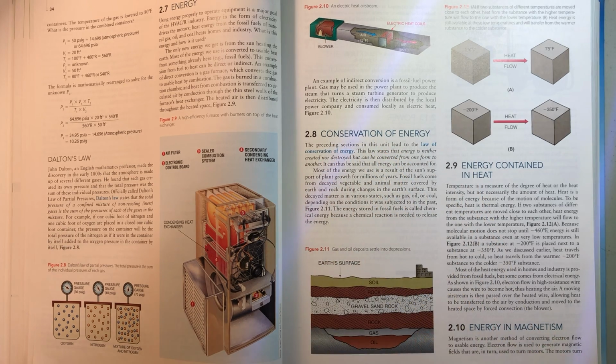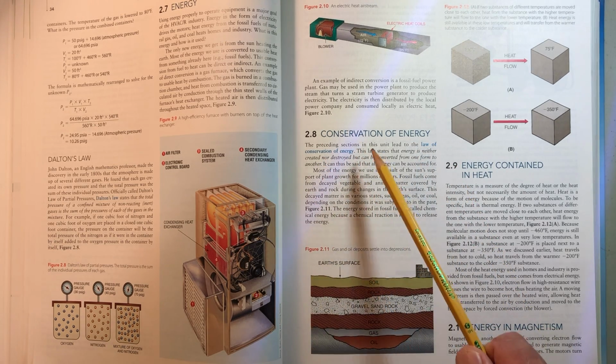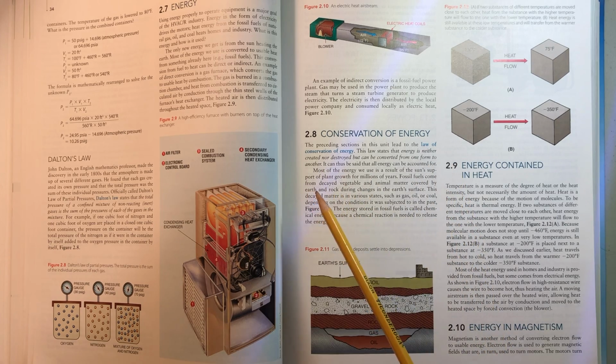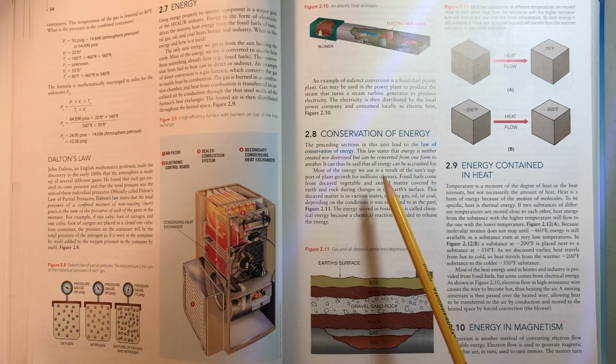2.8 Conservation of energy. The preceding sections of this unit lead to the law of the conservation of energy. This law states that energy is neither created nor destroyed, but can be converted from one form to another. It can thus be said that all energy can be accounted for.